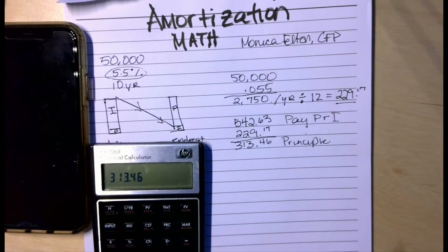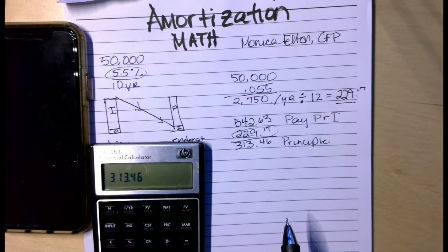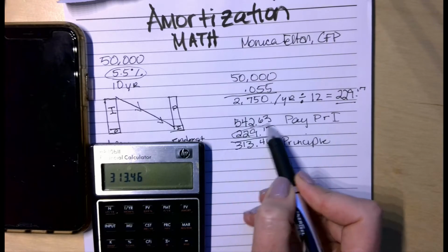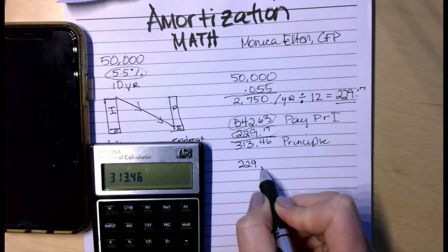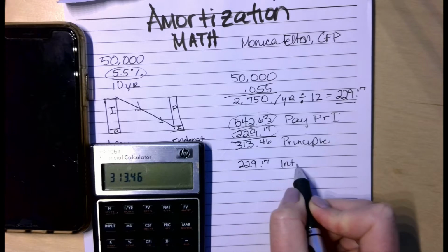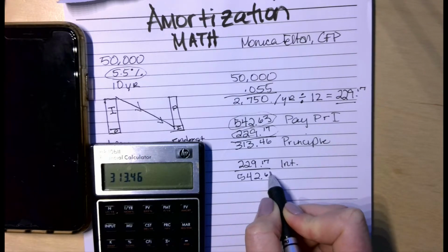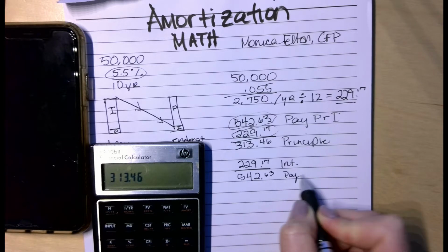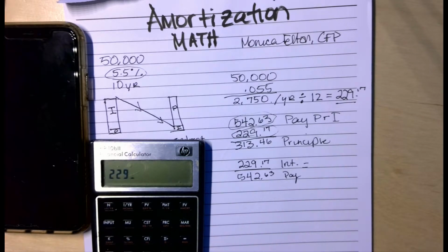Now, what are we trying to identify? We're trying to identify the true cost, or what is the true interest that we're paying in the payment. So to get that number, we have to divide the interest by the payment, and that's going to give us our actual cost of interest.